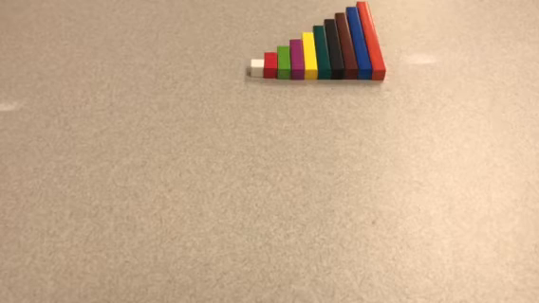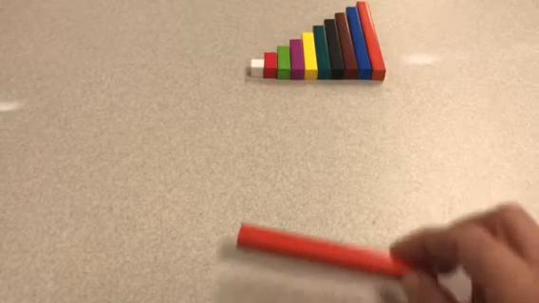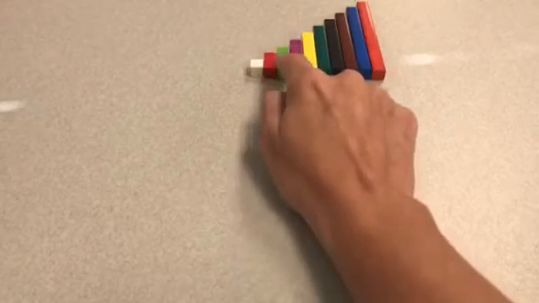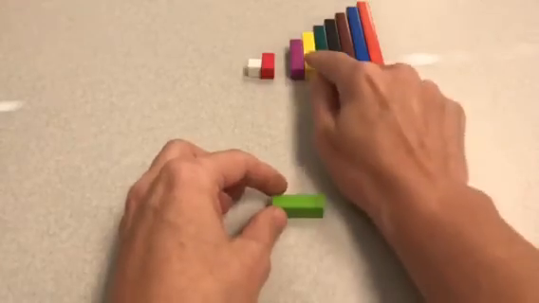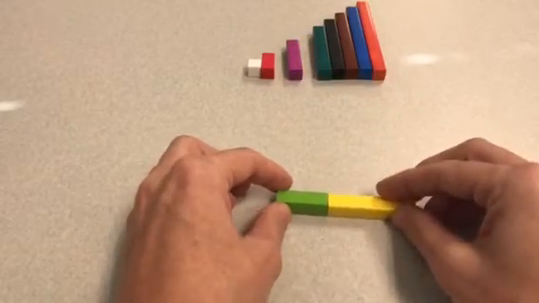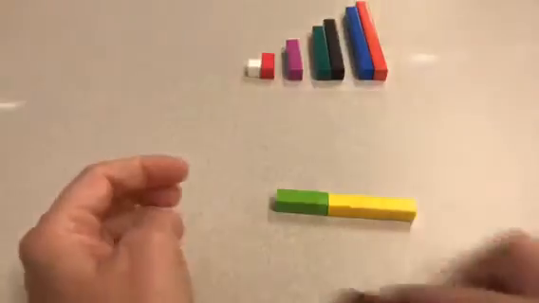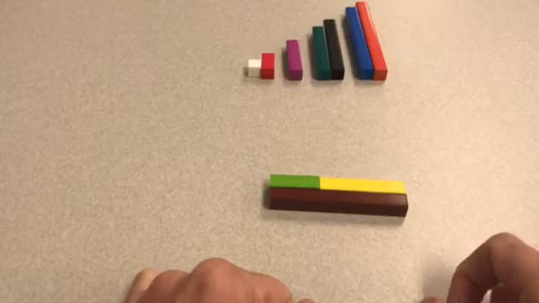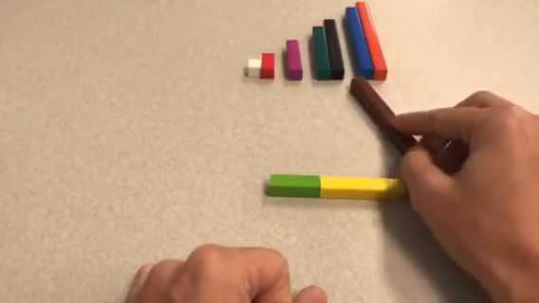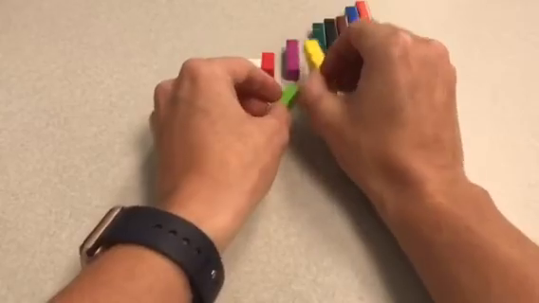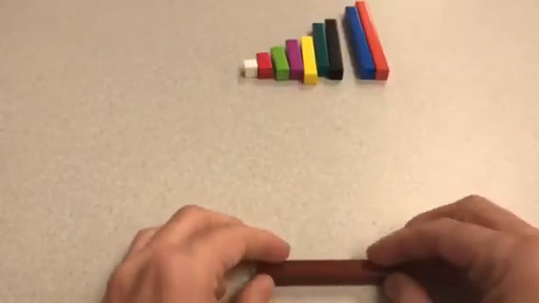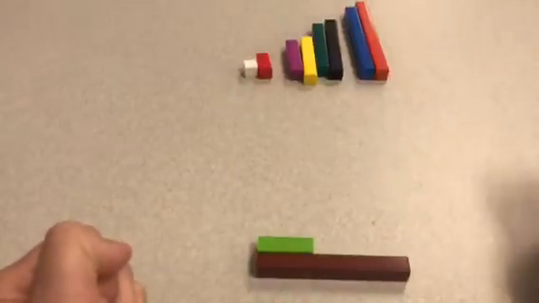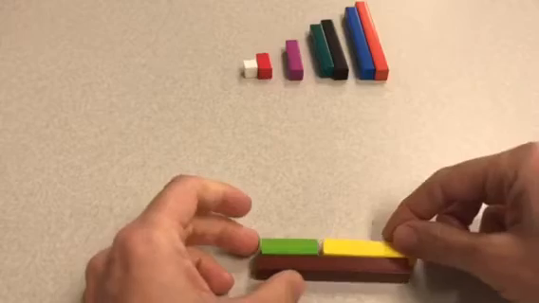and we can build part whole. So we can say if I have 3 and 5, well, 3 plus 5 equals 8. Part, and whole. And then you can take the same ones and tell them, okay, my whole is 8, my part is 3, what would be the other part? And then they would have to find it, and it would be 5.